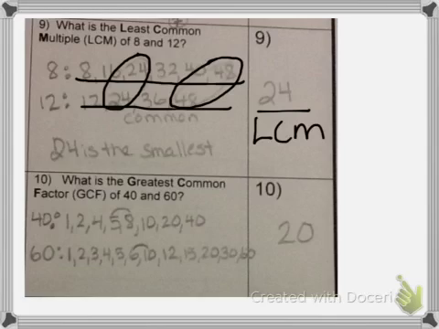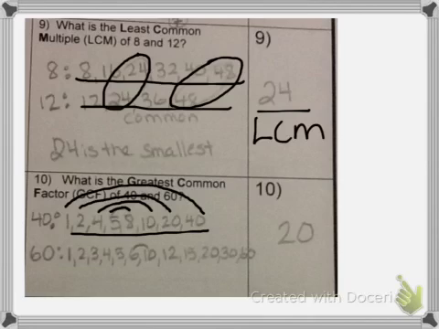What's the greatest common factor of 40 and 60? I've already listed the factors of 40, and when I was making my list of factors, in my head I was making a rainbow tree. I know that 1 times 40 is 40, so 1 and 40 are factors. 2 times 20 is 40, 2 and 20 are factors. 4 times 10 is 40, and 5 times 8. So these are all my factors of 40.